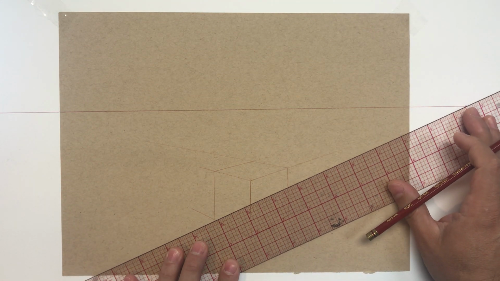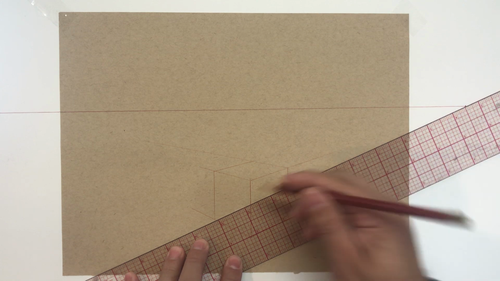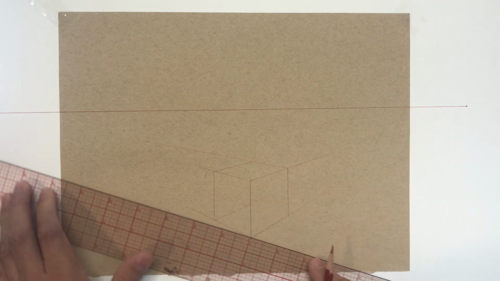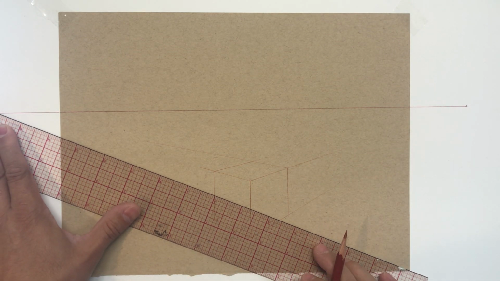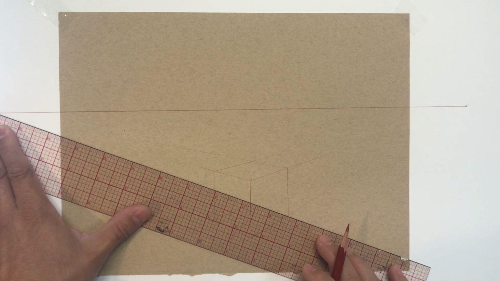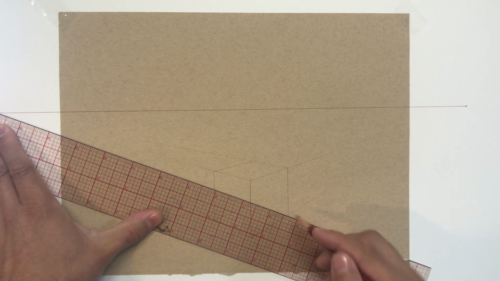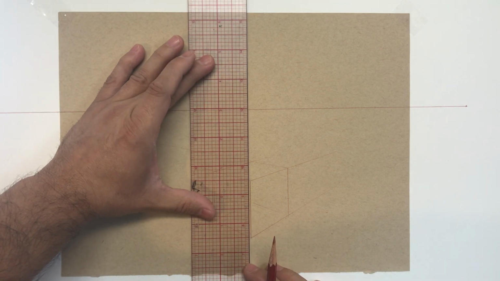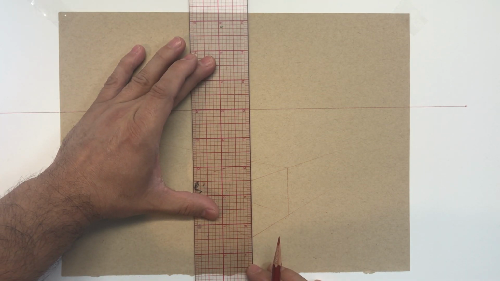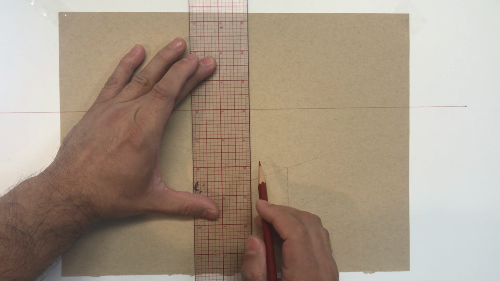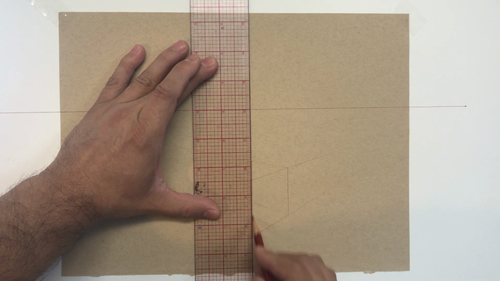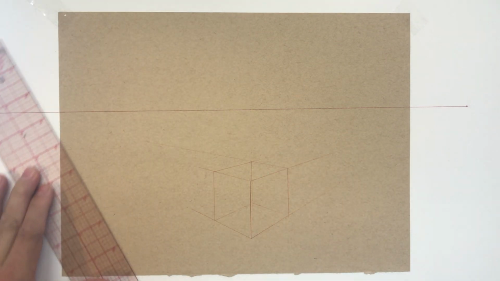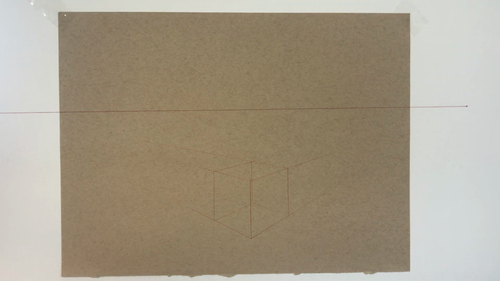I'm going to make it a transparent box so that it makes it easier to turn this box into a cylinder or any other volume that I might want. Okay, got the box in space, 2-point perspective.